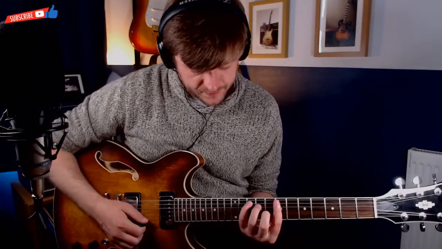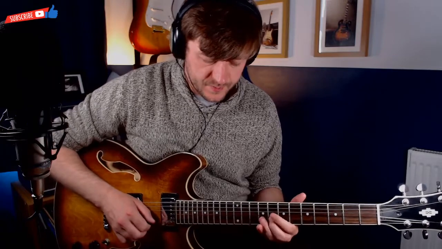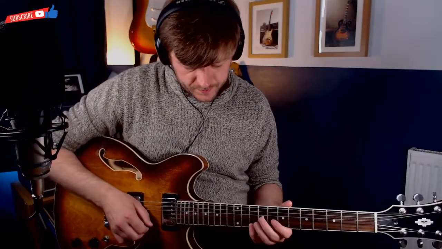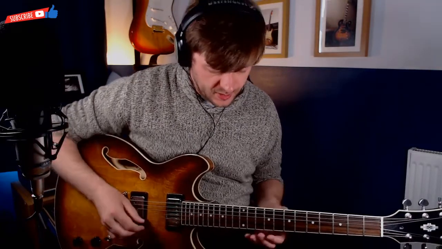Now that one is the G note, which is the root. Now to me, it sounds a bit too obvious. I don't necessarily always like to land on root notes, but that's just me. It's a preference thing. Plus, you don't always have to stick to chord tones. It just sounds nice in my opinion. So let's see what note works.